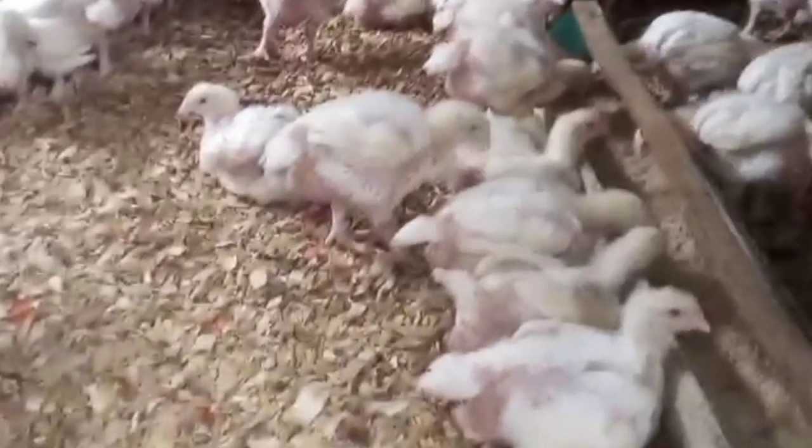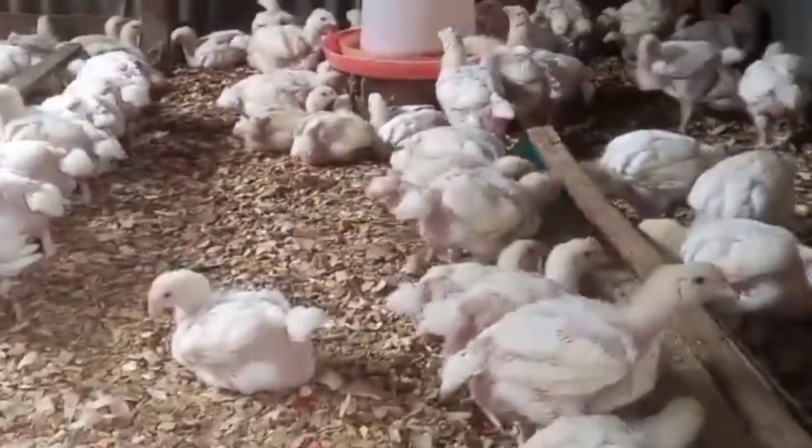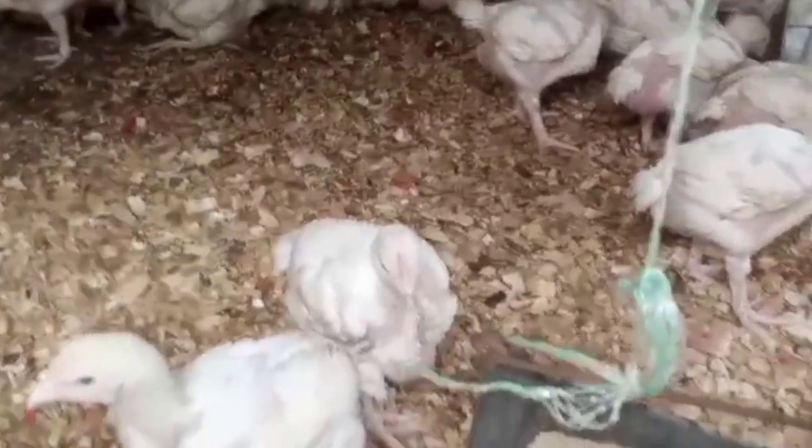Because if your birds have worms in them, it will make those birds not to have weight. They will not be looking healthy. Worm is an enemy to our birds. So we need to treat them very well.